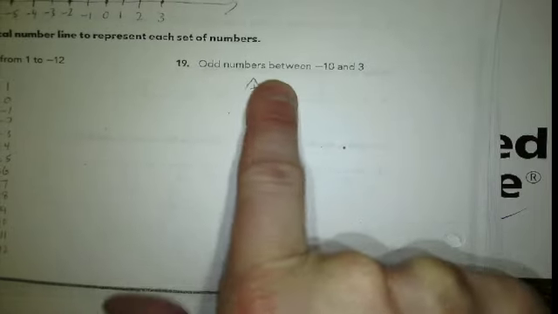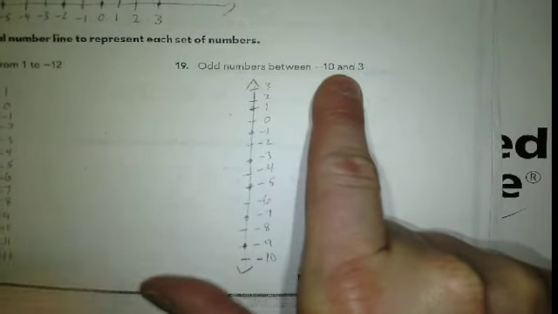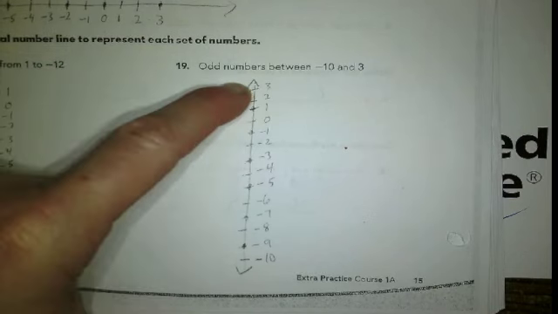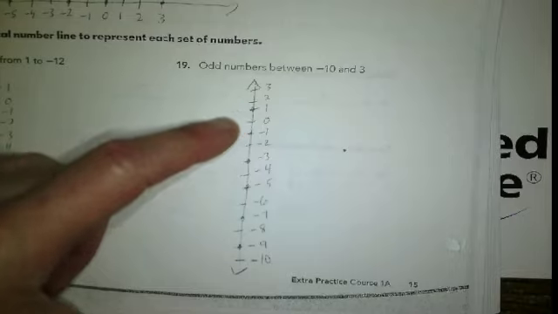And it's odd numbers between -10 and 3, so you're not going to include 3 because that's not in between it. That would be exactly 3. So in between it, you stop at 1.